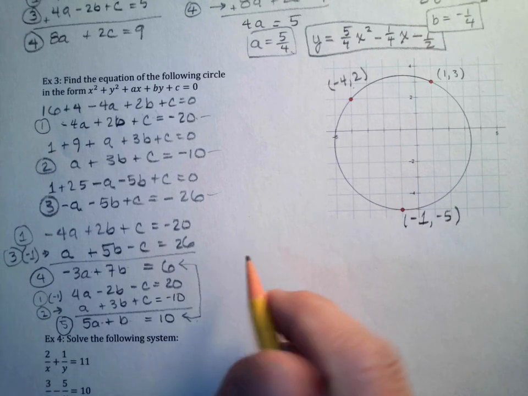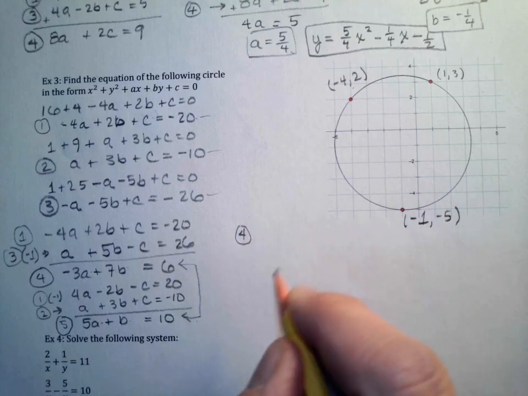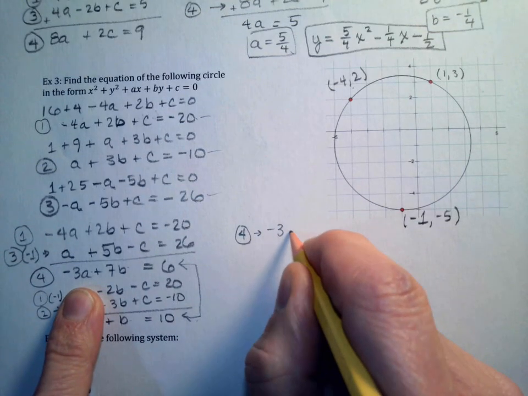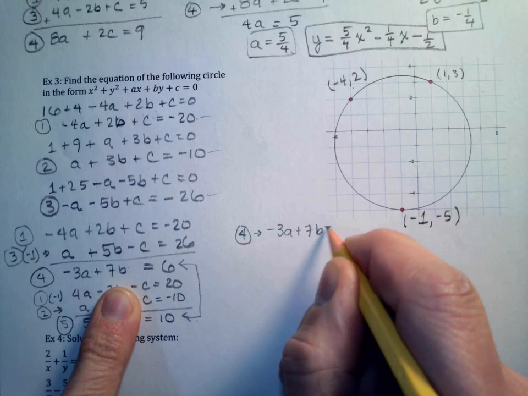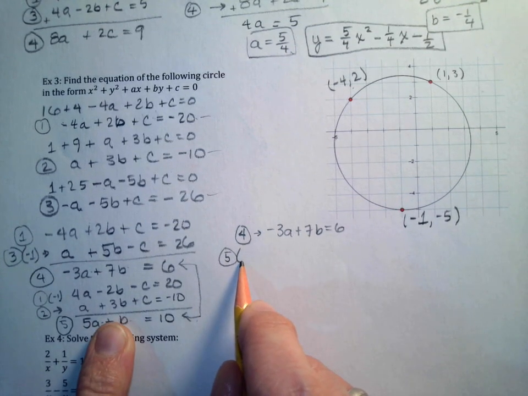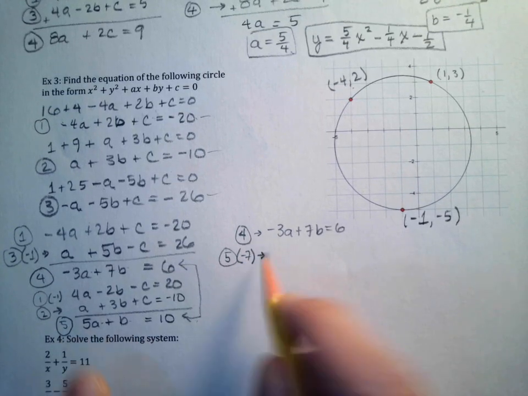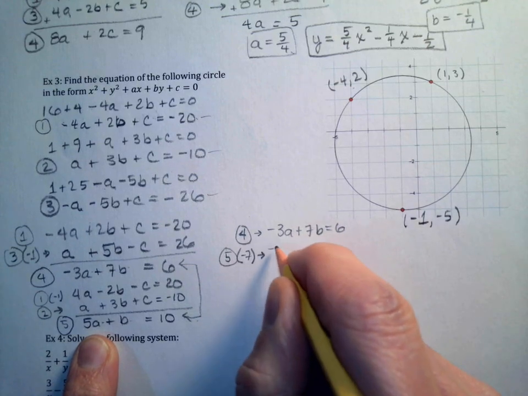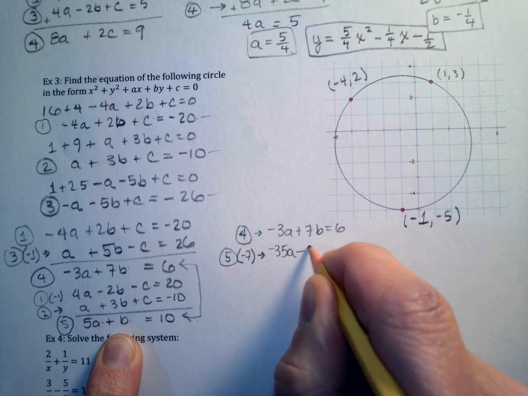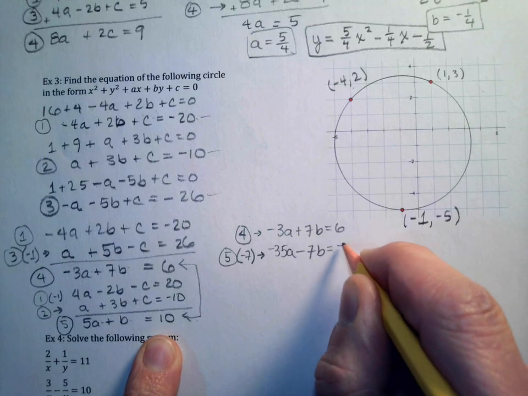And again, that's so important for why you should be telling me what equations you're using and what you're doing to them. All right, so I'm going to just leave 4 alone. Rewrite it over here: negative 3a plus 7b equals 6. And I'm going to take equation 5 and multiply it by negative 7. So negative 7 gives me negative 35a, gives me negative 7b, and gives me negative 70.